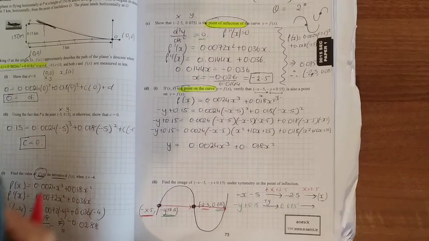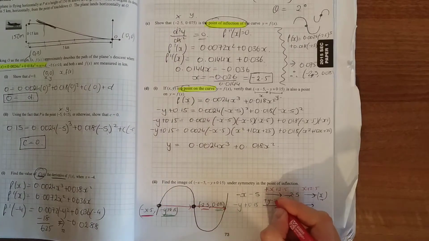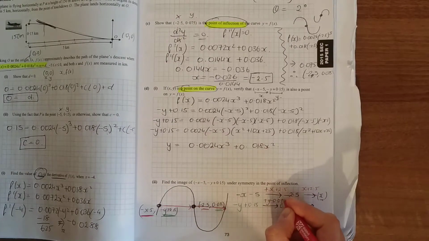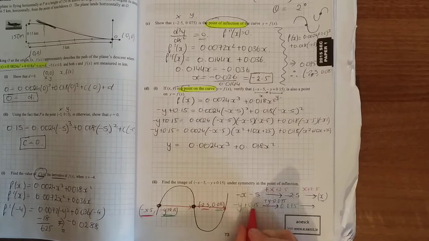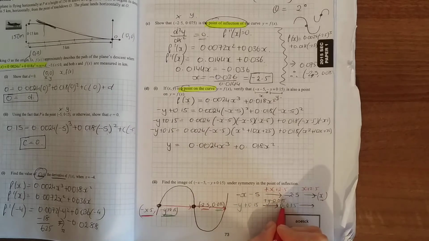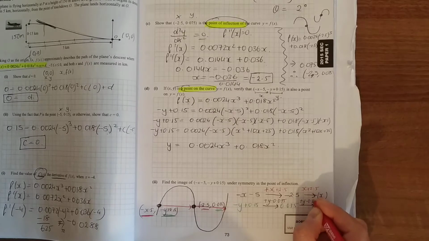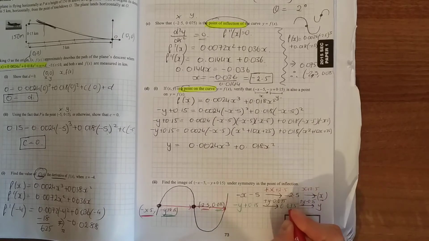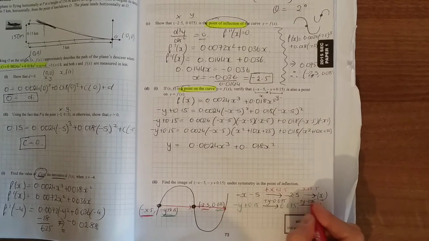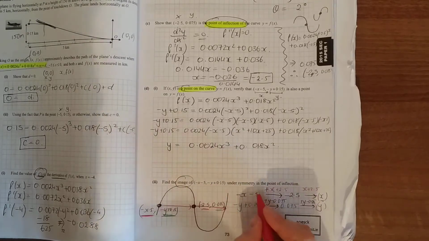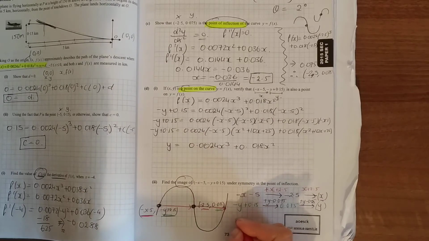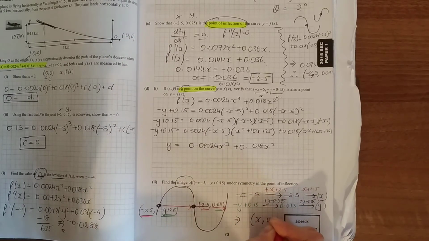Just find the difference between them. So we went down 0.075. So that was the distance to the point of inflection. We're going to go the same distance from the point of inflection. So we're left with y, and plus 0.075 minus 0.075, they disappear. So find the image of this point. The image is therefore x, y.